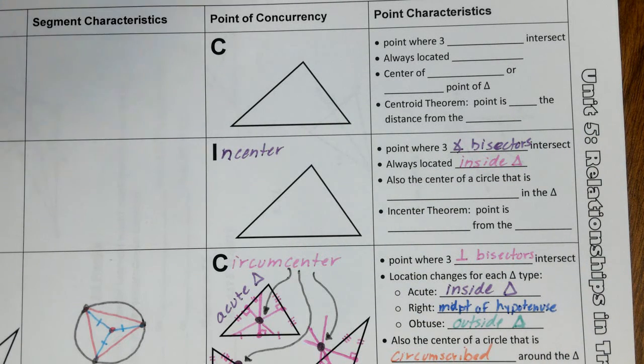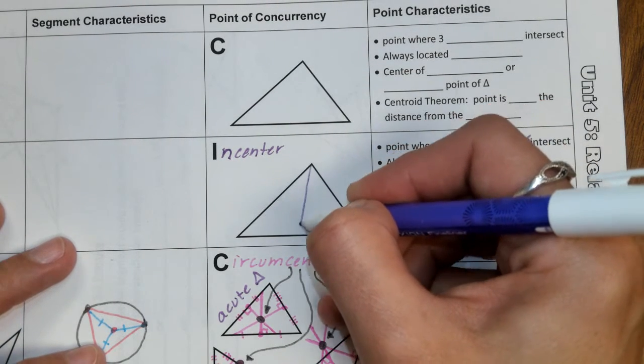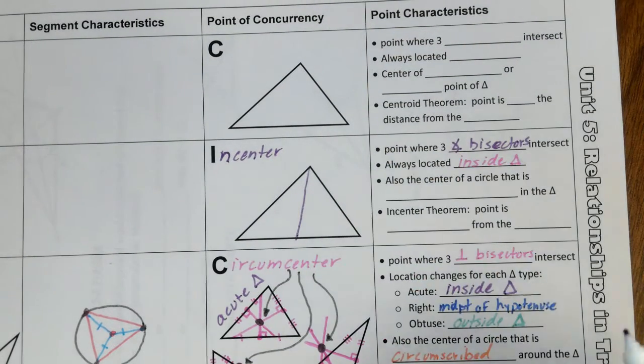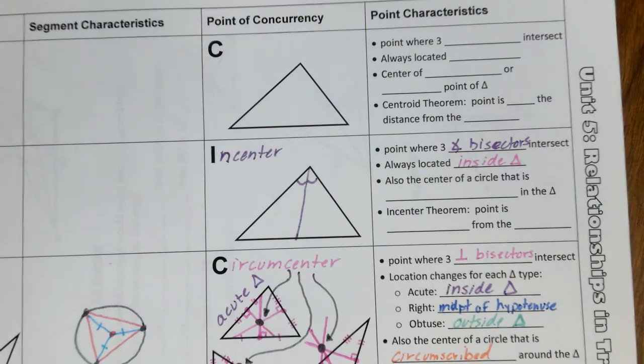So when we draw our 3 angle bisectors, we're just going to have to play the guessing game. We're not measuring. So we'll just go to the top angle, we'll just go down somewhere. But how we're going to tell the reader that this is supposed to be an angle bisector is we're going to make our congruent markings.